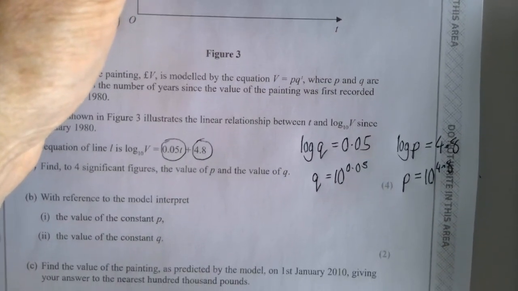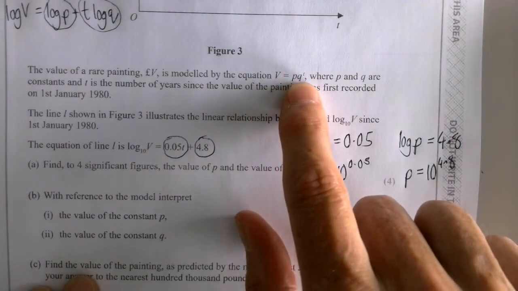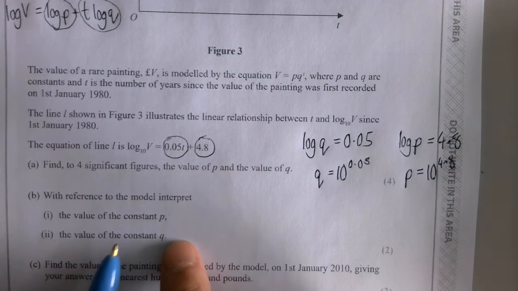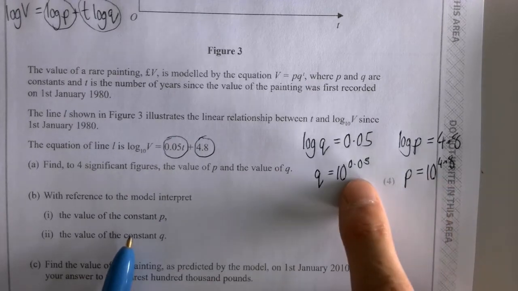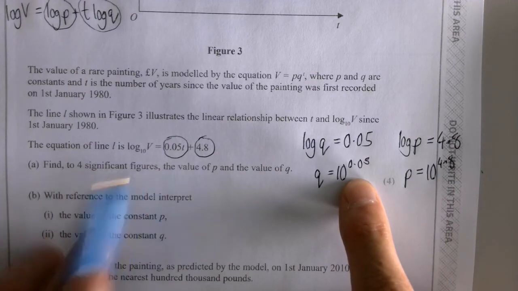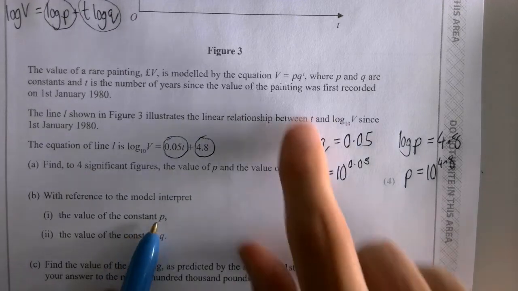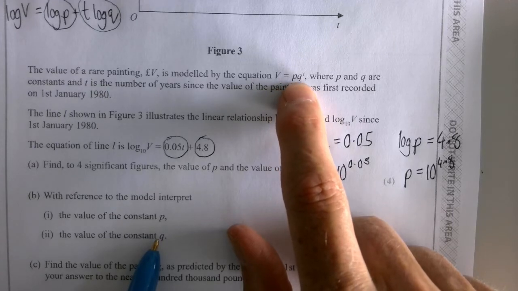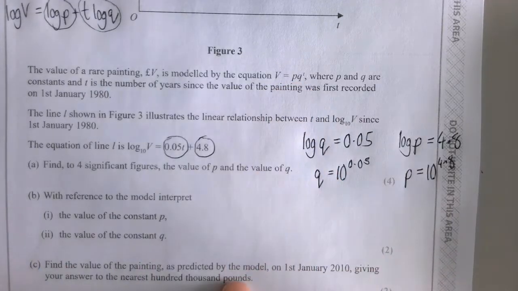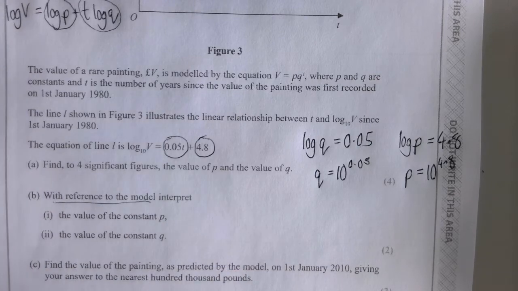So remember this is the equation for exponential growth, and we are then asked what is the meaning of these values. You would have worked those out and rounded them to 4 significant figures. Well, remember p in an exponential growth equation is your initial value, and q is the multiplier. Now we're asked with reference to the model, so we've got to put this in context, okay?